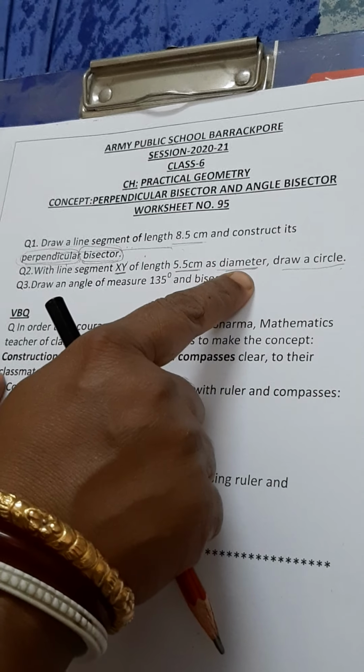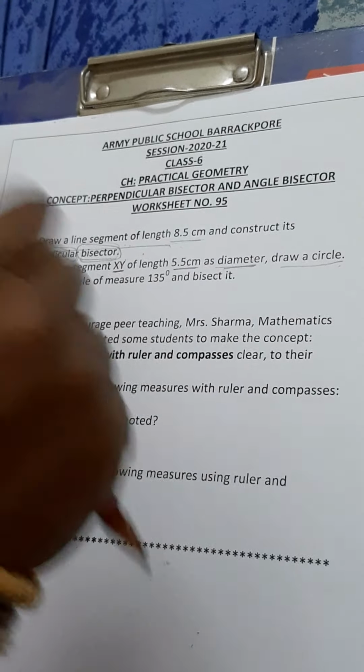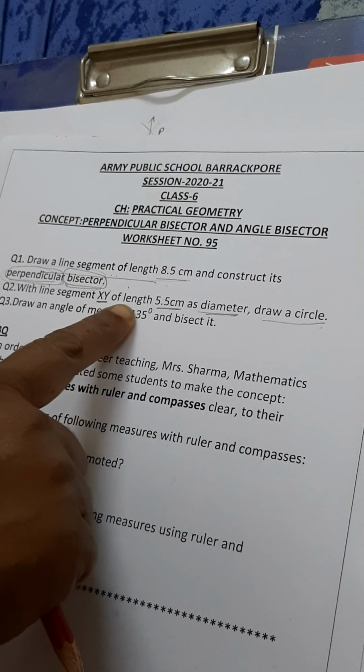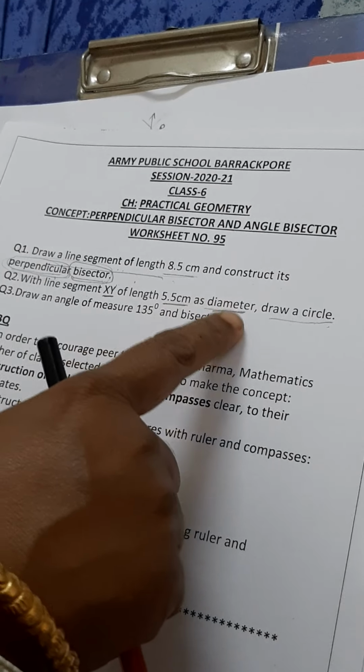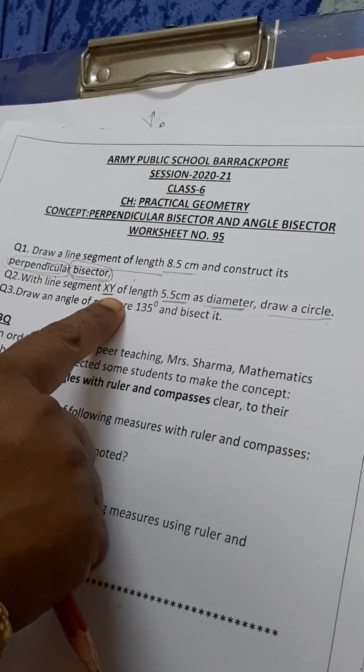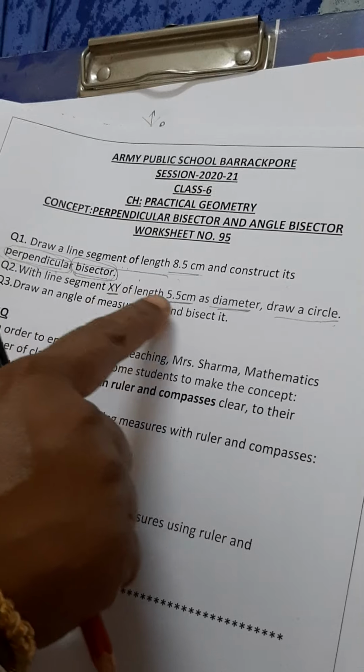So what we will do, let us see. With line segment XY of length 5.5 centimeter as diameter, first of all we will have to draw a line segment of length XY equal to 5.5 centimeter. Let us do this.